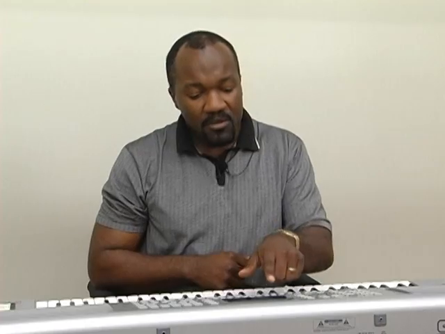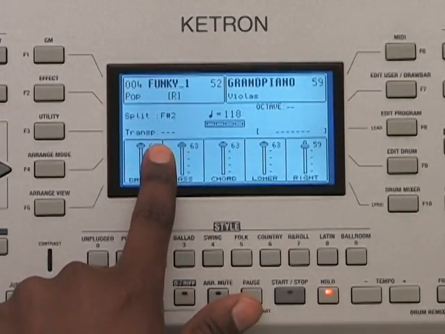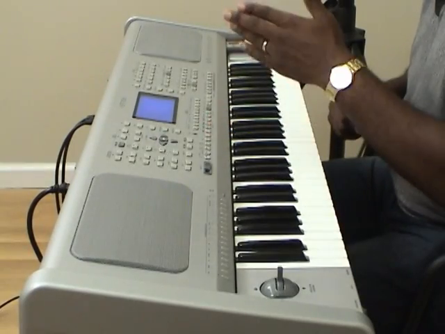On the SD5, you have the capability of assigning a split point on the keyboard where you have a voice to the right and a voice to the left. As a matter of fact, you can have up to 4 voices on the right and up to 2 voices on the left. Below that, we have the transposer button. You can actually transpose the keyboard 12 above or 12 below.